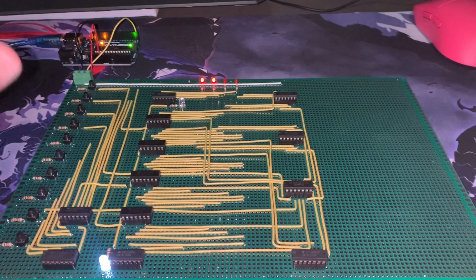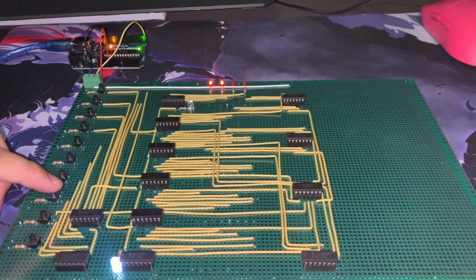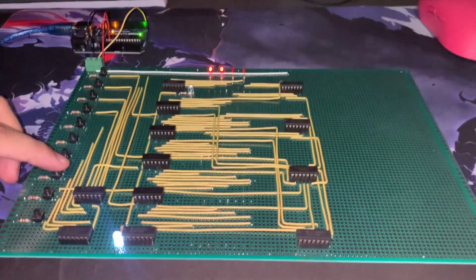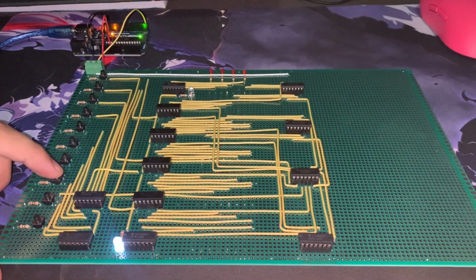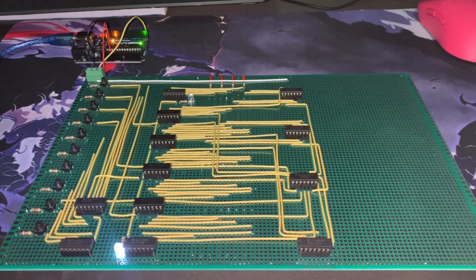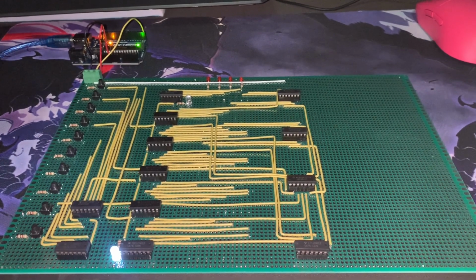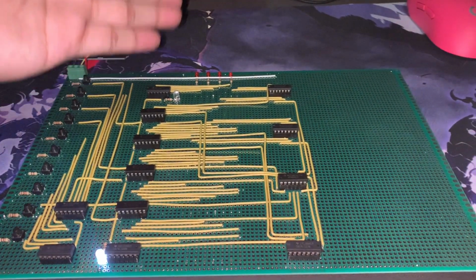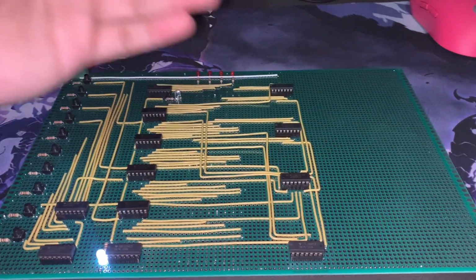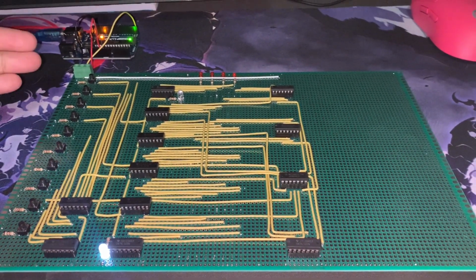But if I press the wrong button, okay, I'm gonna press this 7 button. And here you will see that the system, when I press the wrong button, goes back to state A. That is 0, 0, 0, 0. The system goes back to state A right here.